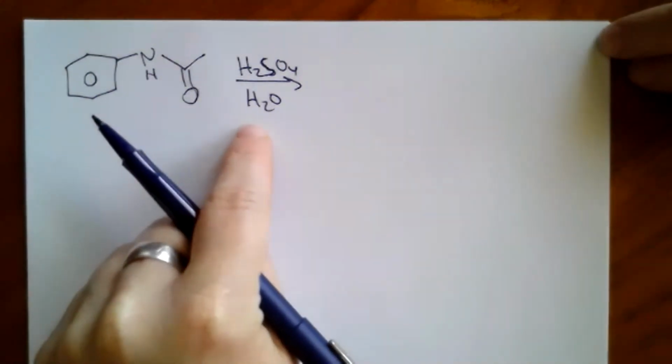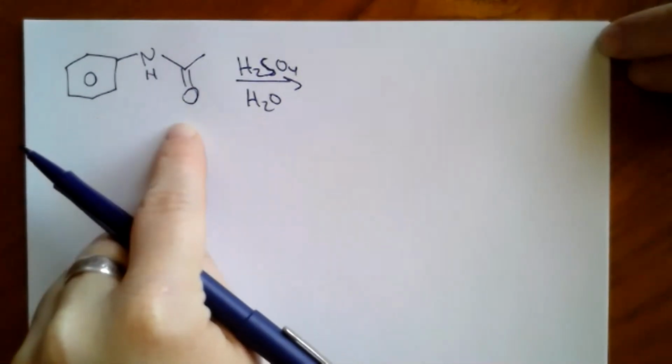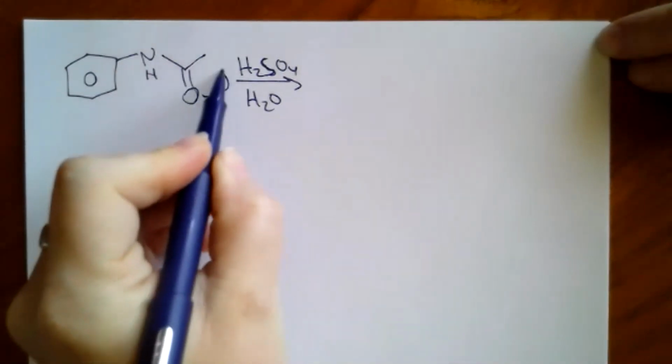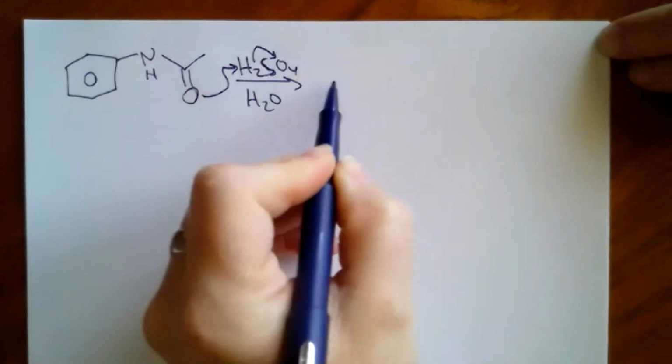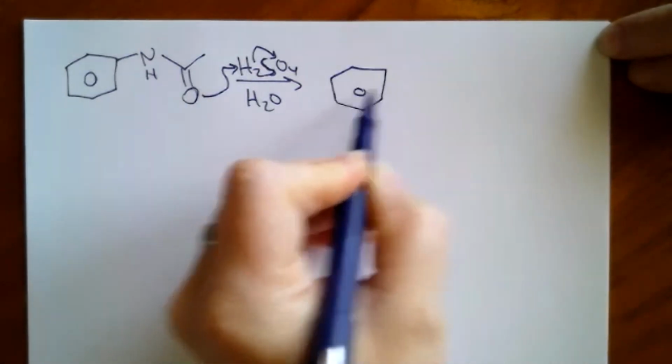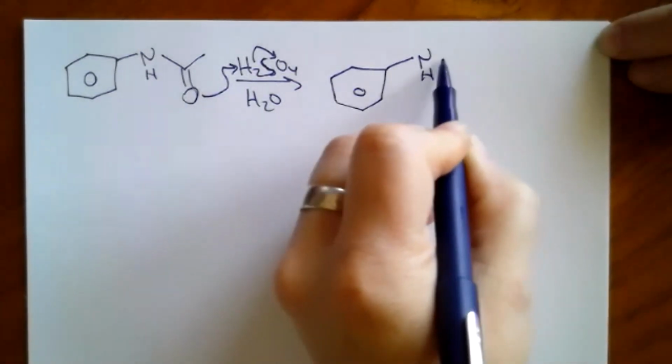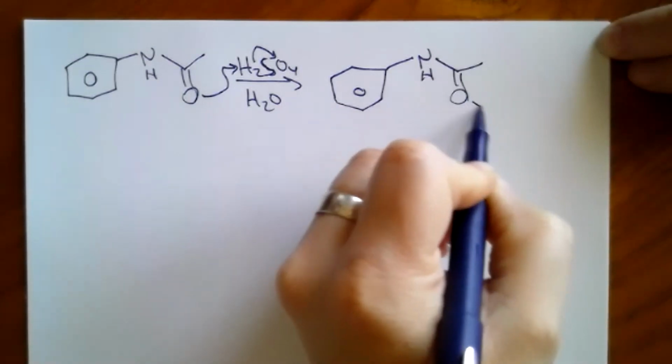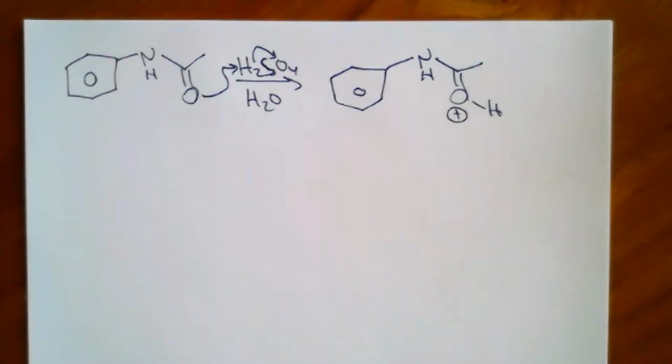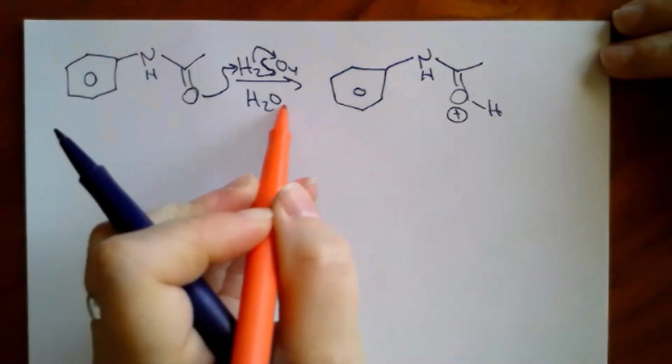We've seen previously when we have acid and a carbonyl, the first thing we do is protonate the carbonyl oxygen. And then attack the carbonyl carbon.